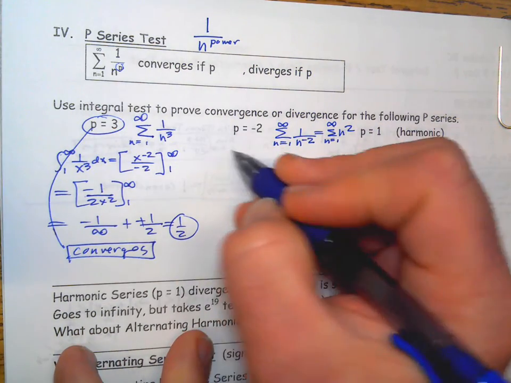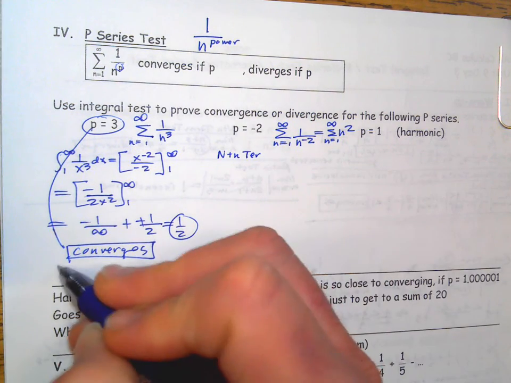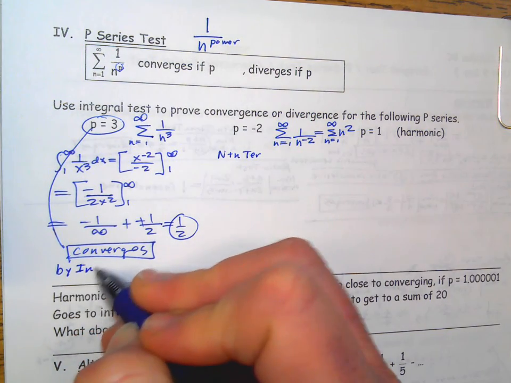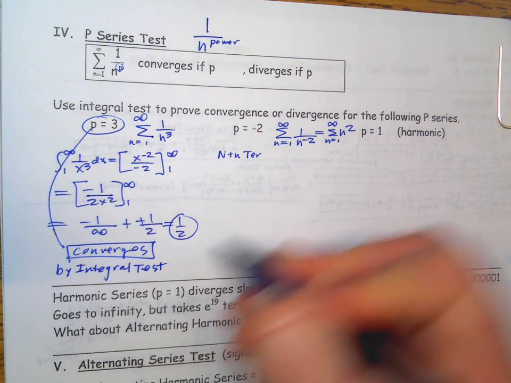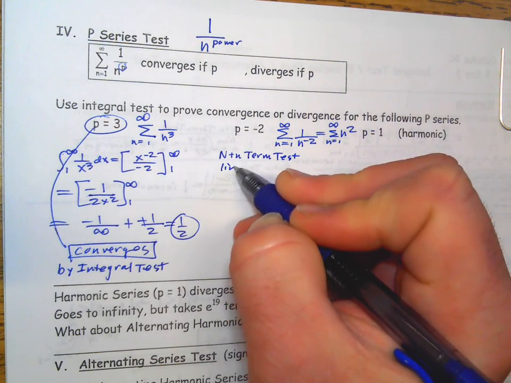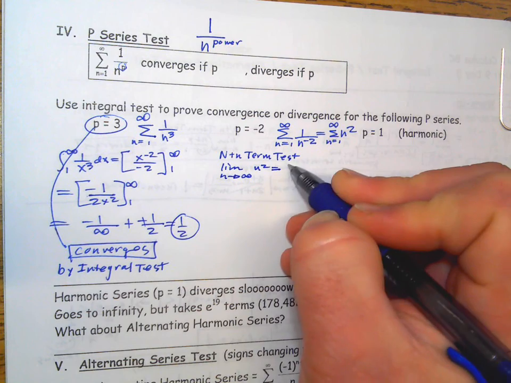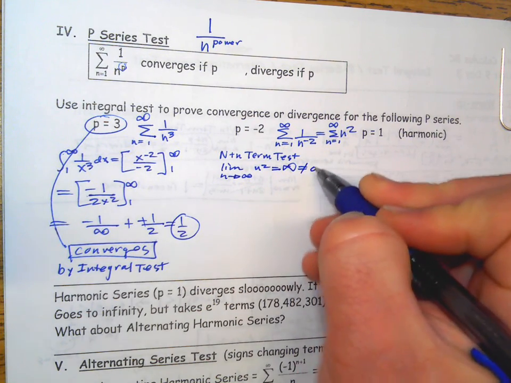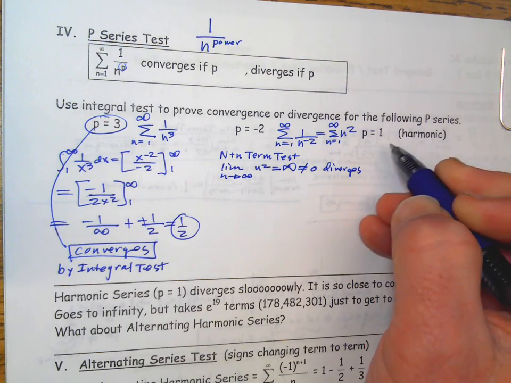We can actually just prove by the nth term test that the limit as n goes to infinity of n squared is going to infinity, which is not equal to 0, which diverges. So it diverges. This one for sure just blows up.